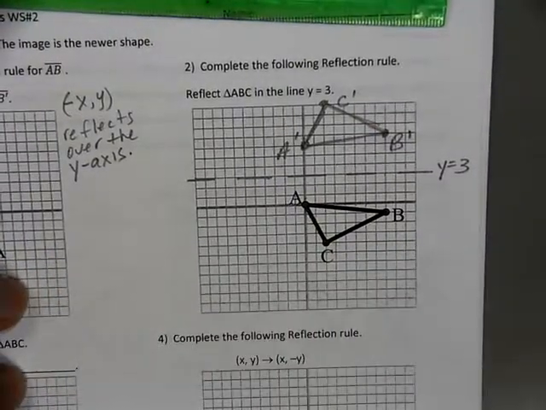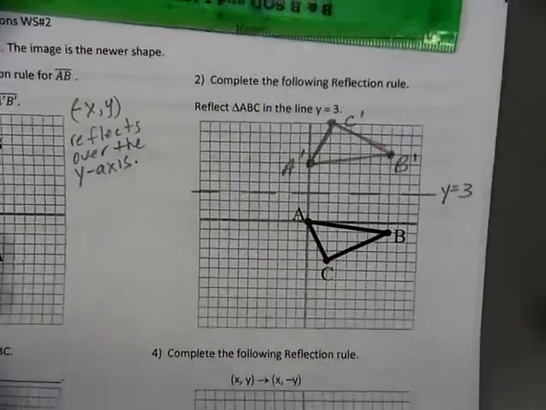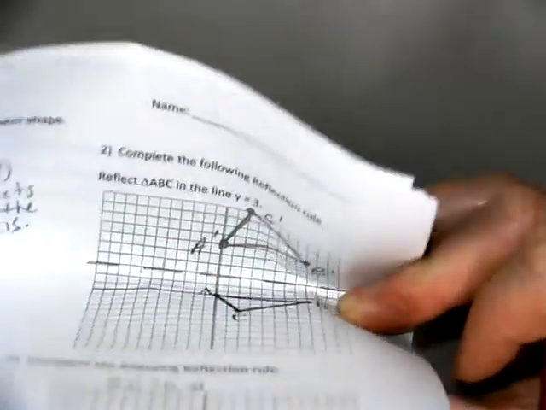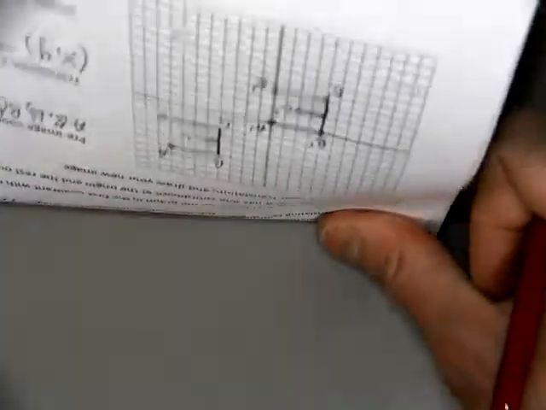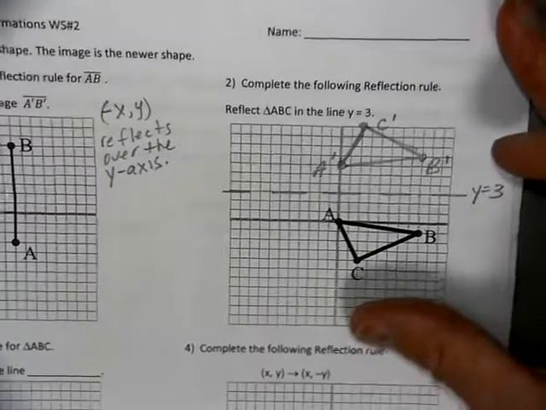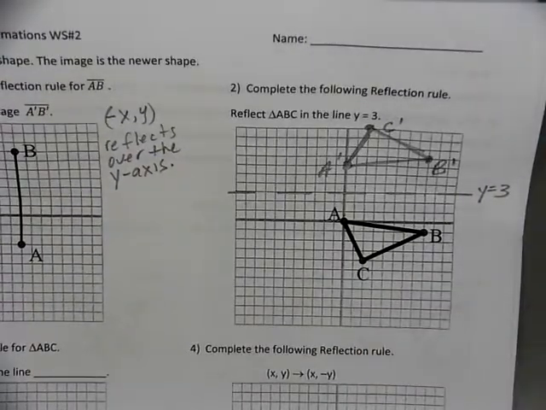Now think about what a reflection is. A reflection is folding the paper over. And notice that when you fold it, the C value is going to go to the top. Okay, as you fold it over, the C value goes to the top, and that's the way we have our image drawn.